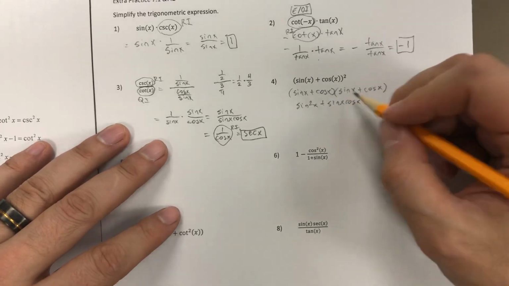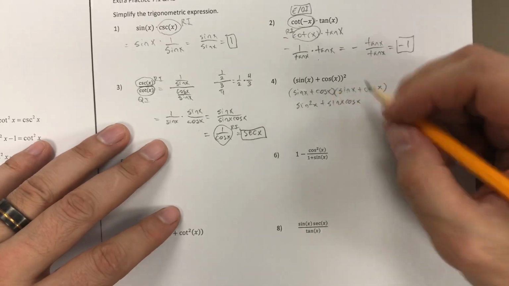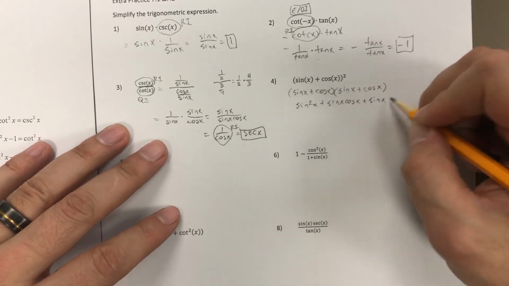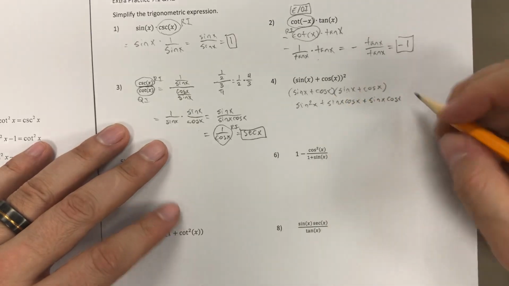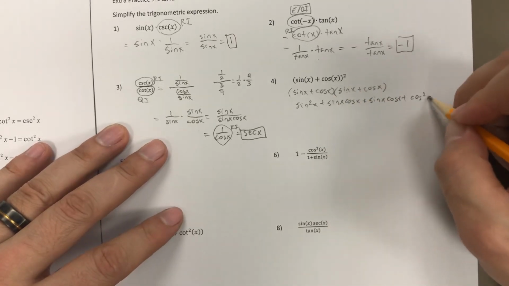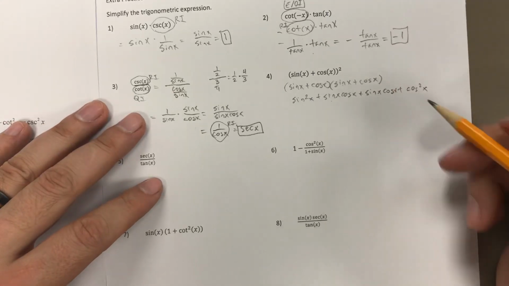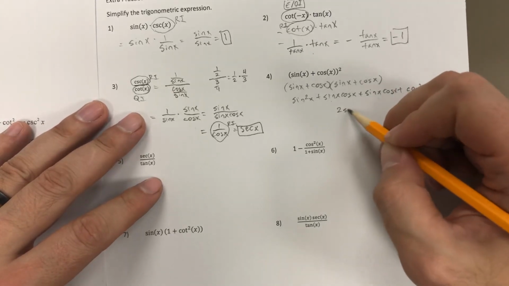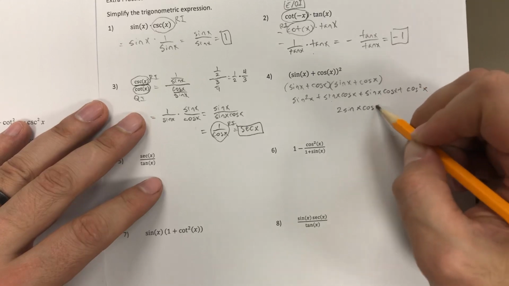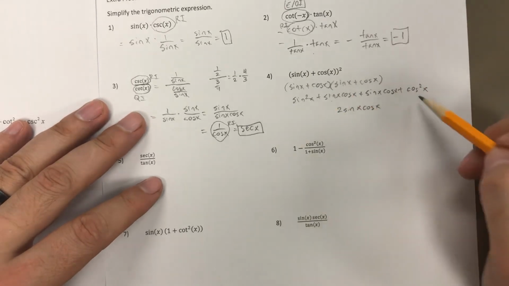Cosine times sine, well, if I just switch them around in different order, sine times cosine is sine cosine again. And then cosine times cosine is cosine squared. Okay, now I'm going to combine like terms here. So sine cosine plus sine cosine is 2 times the sine of x, cosine of x. And then I also have this sine squared and this cosine squared.